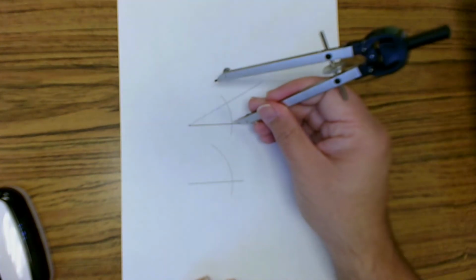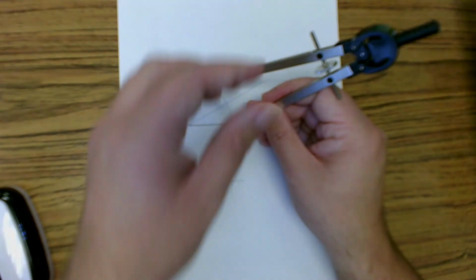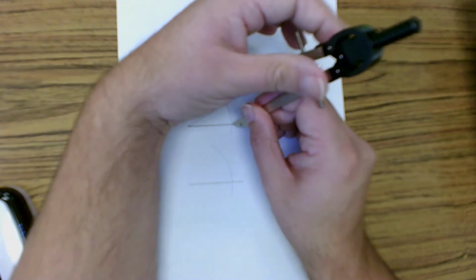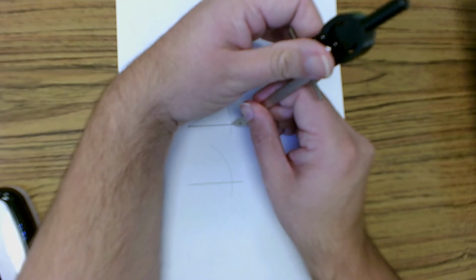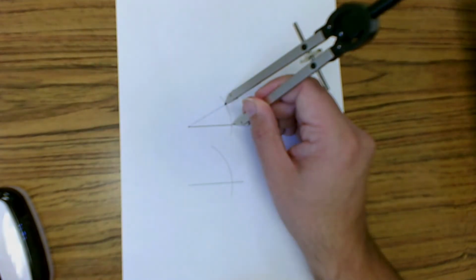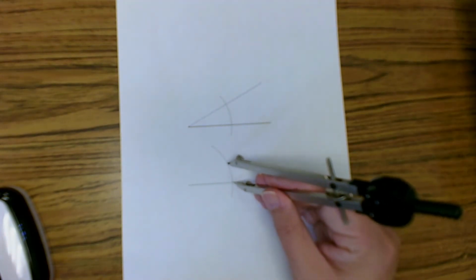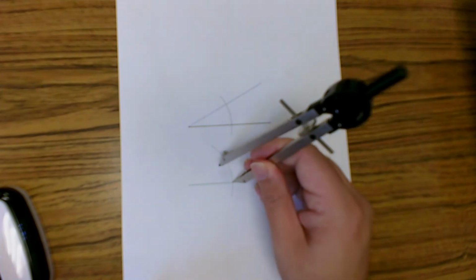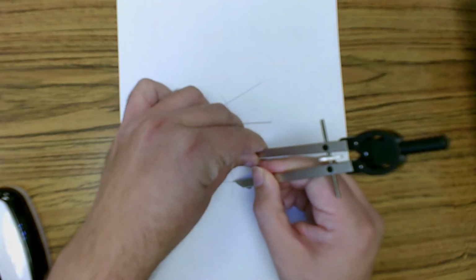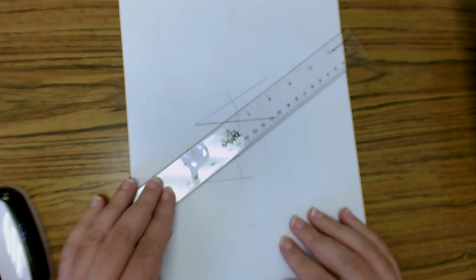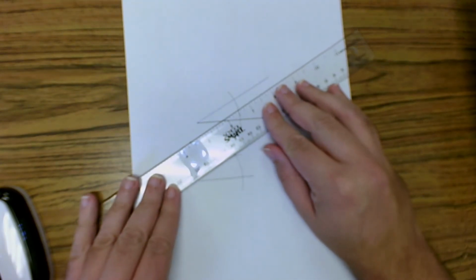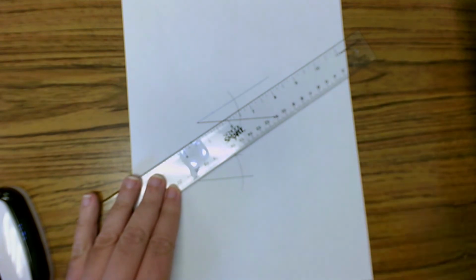Then I'm going to take my compass and place it at the first arc intersection, and I'm going to adjust my width so that the lead is at the second arc intersection. And then going to the arc intersection of the other line segment, I'm going to place my point and make an arc that goes through that first arc. And then from the end of the line segment to the intersection of those two arcs, I'm going to make a new line segment.